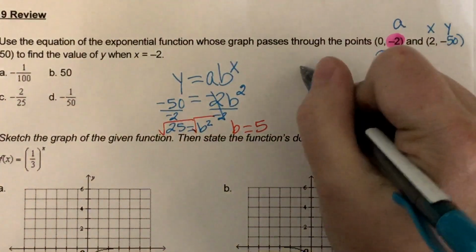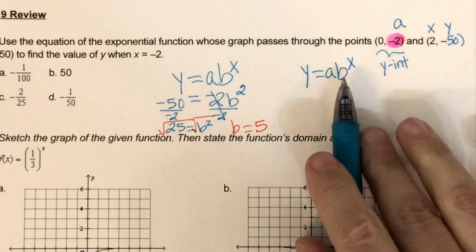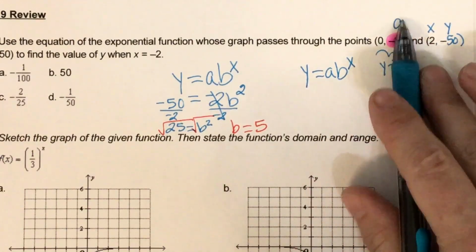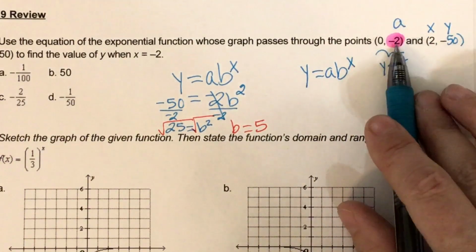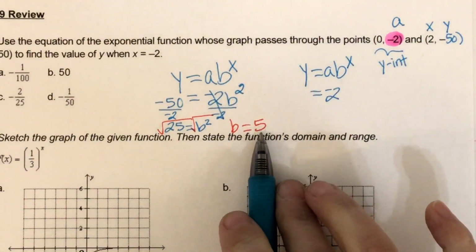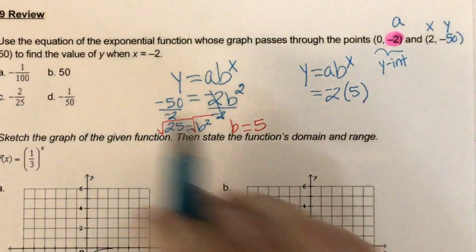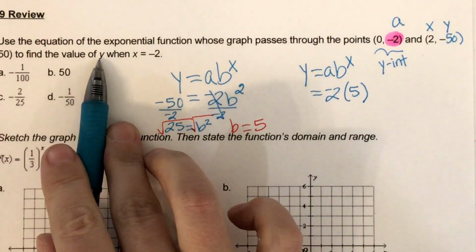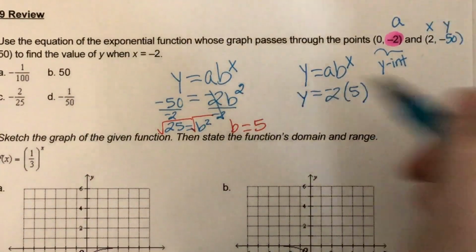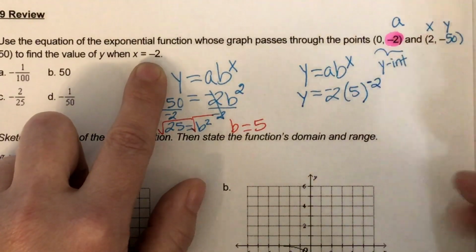Okay, so now I'm going to rewrite my equation. So I know that A is -2 because that's my initial value. It's my y-intercept. It's my starting point. So -2 goes into the A. I just found B to be 5. So I put 5 into the B. And then it says find the value of y when x is -2. Okay, so y is the guy I don't know, but I know x is -2. So I'm going to put -2 for my x's.